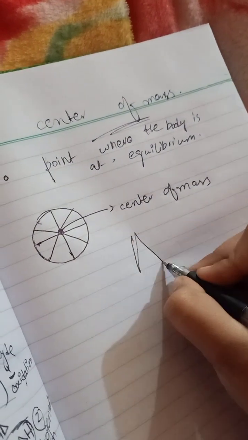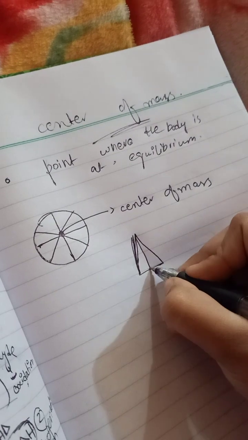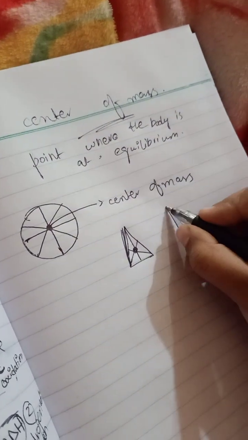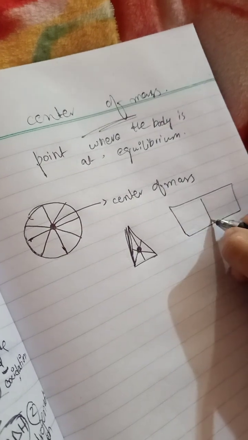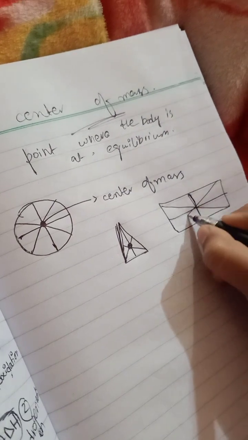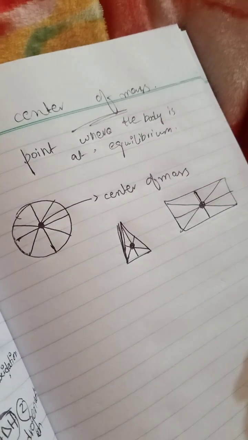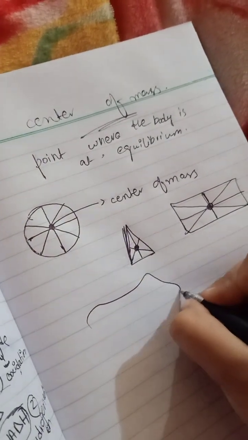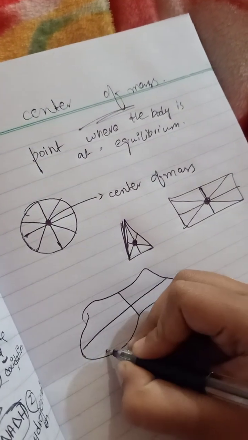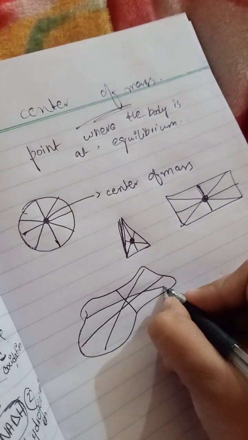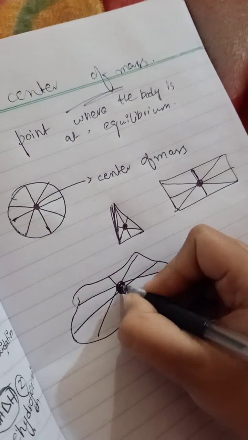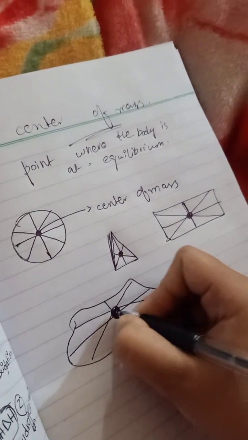As well as you can take the example of a triangle, this is the center of mass. You can take the example of any such shape, and this is the center of mass.